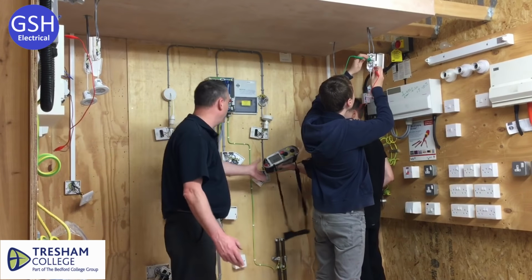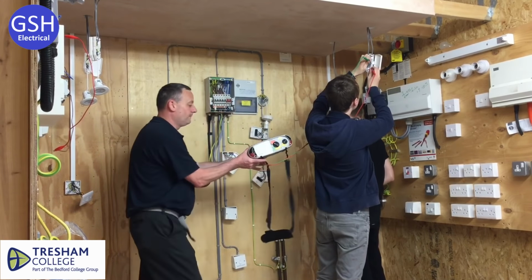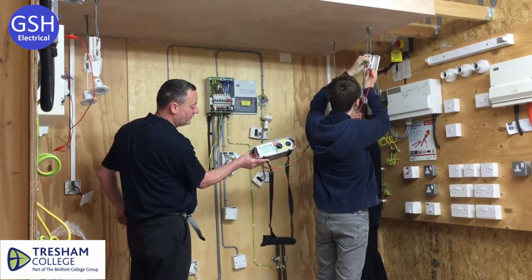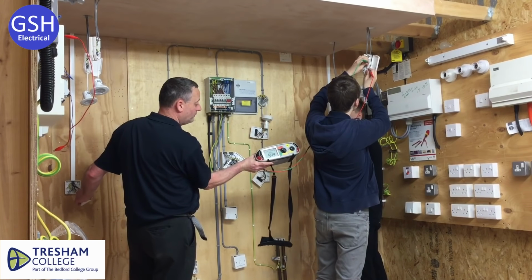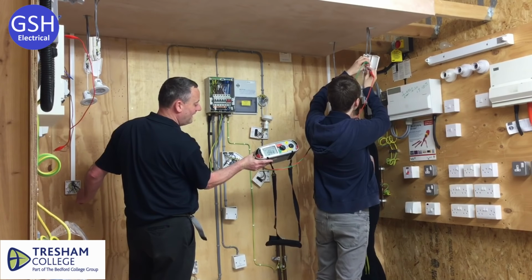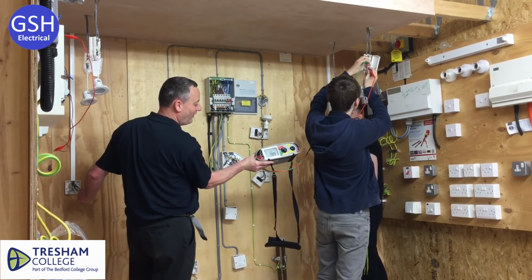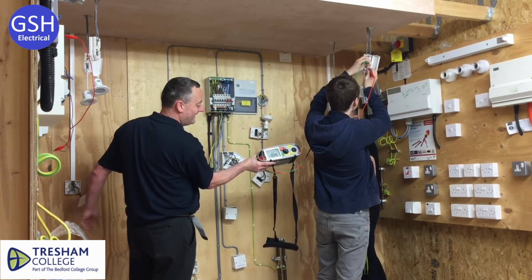Which position are we going to leave them in, Harry? On. We're going to leave them in the on position, so if we can try and get a nice firm reading. Push nice and firmly. There you are, you switch. We've gone off, we've gone back on. Hang on a second.